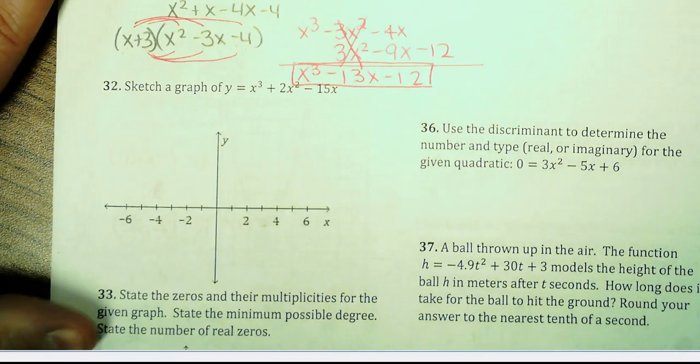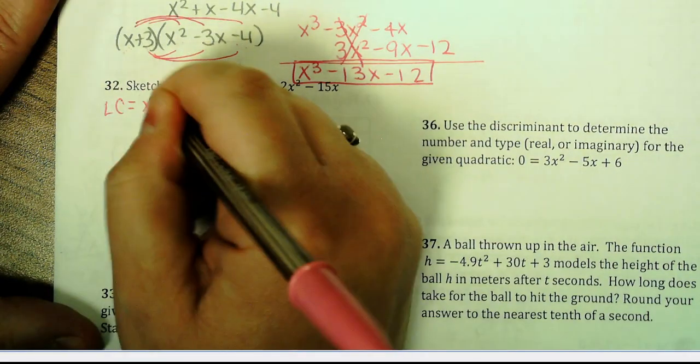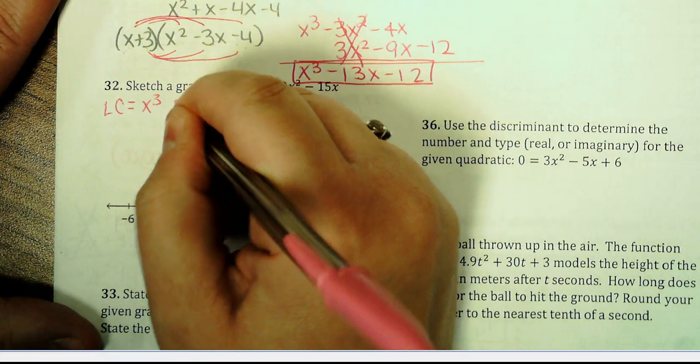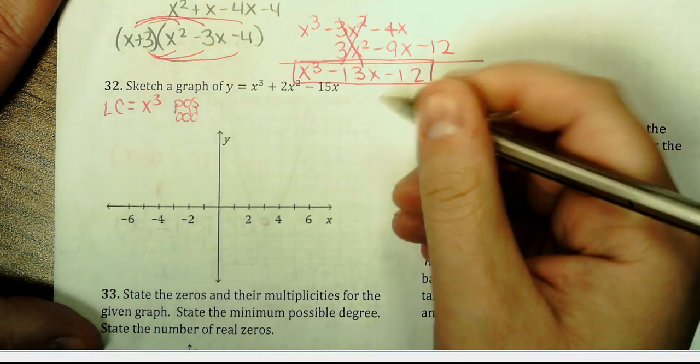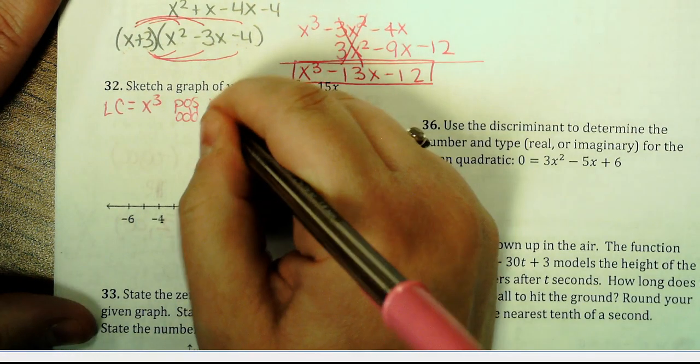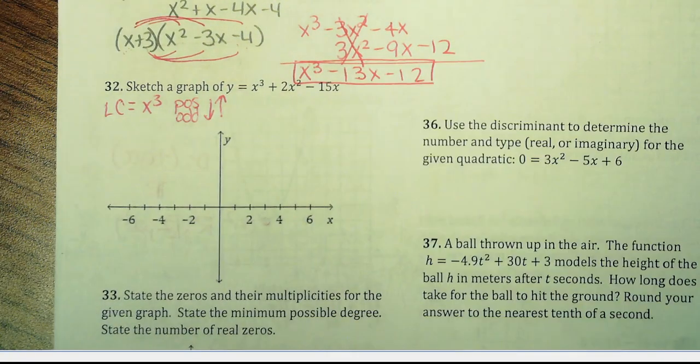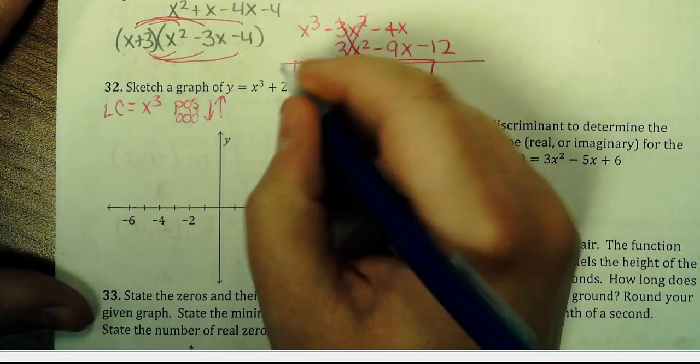Sketch a graph of the polynomial. First thing I want to do, find my leading coefficient, which is x cubed. That is positive and odd, and the end behavior in that situation is down at the beginning and up at the end. Okay, now I have no idea where this crosses the x-axis.